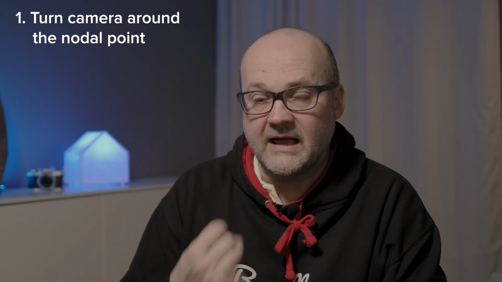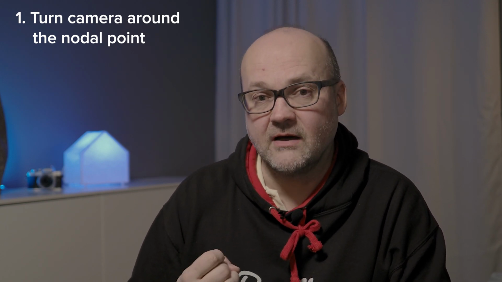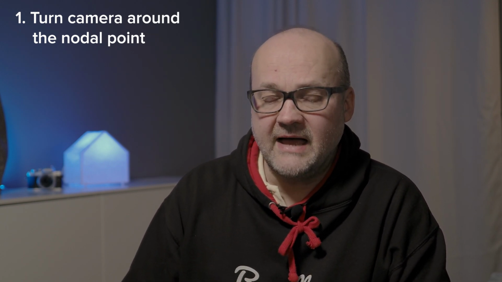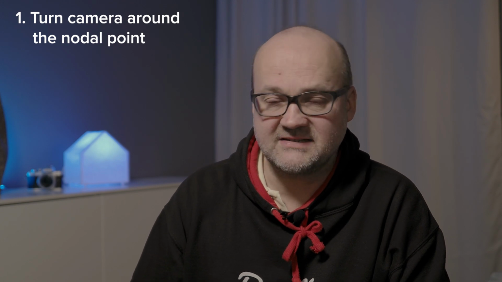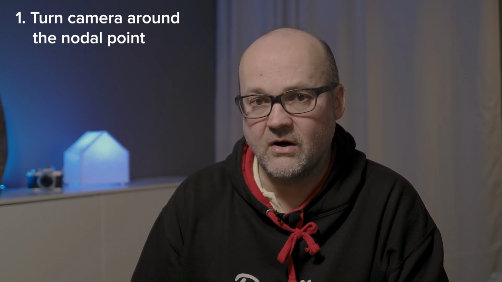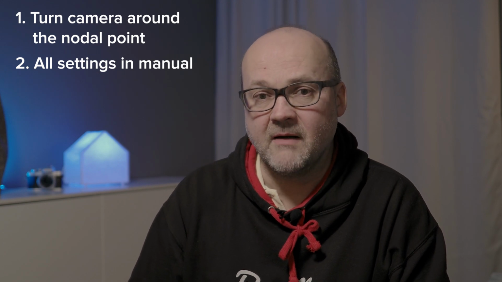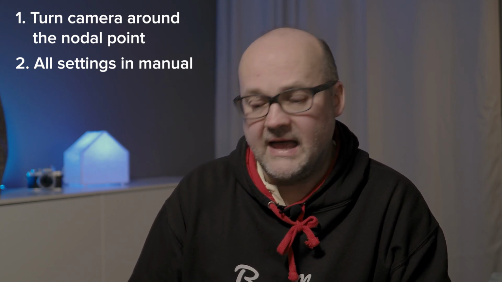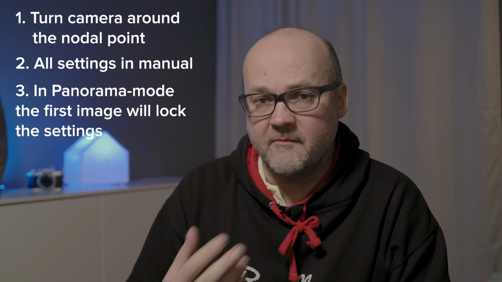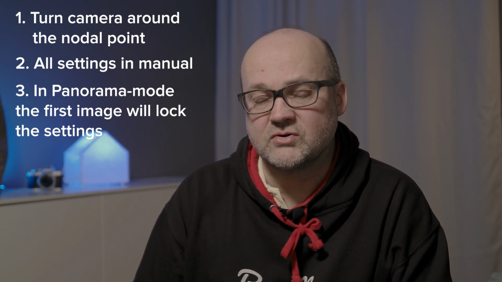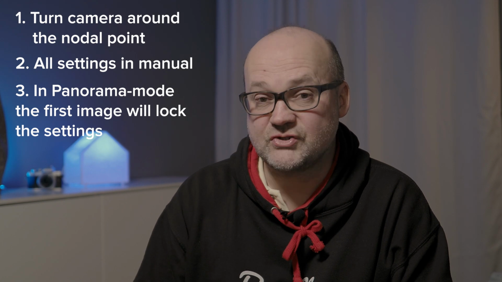And to conclude this video, remember to make it easier for the stitching software to stitch those images, to turn the camera around the lens's nodal point. And if you do it handheld, do as I showed you in the video. And the second thing is, try to have everything in manual if you're doing them without the panorama mode. And if you're using the panorama mode, remember that the exposure will be locked from the first image that you took.